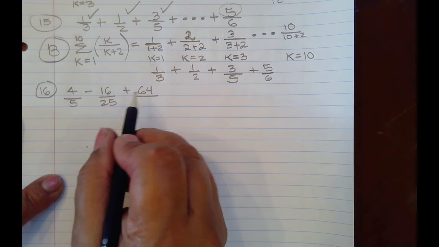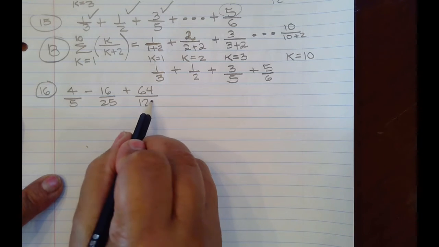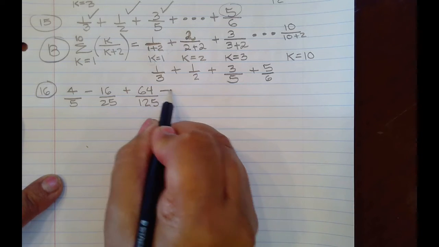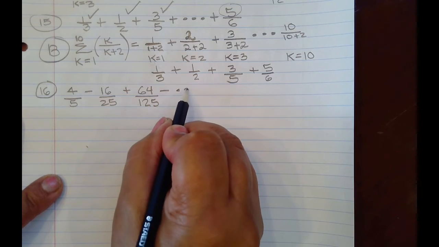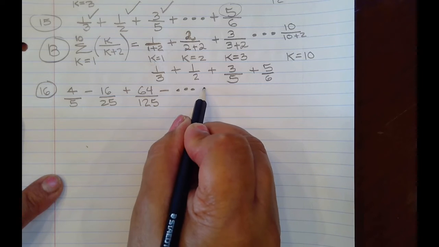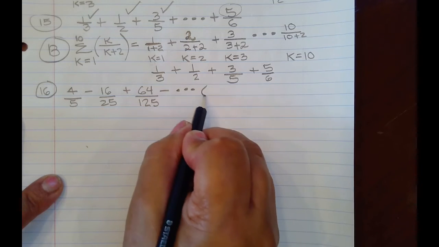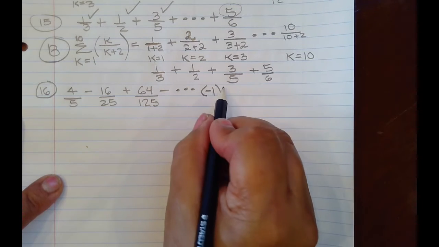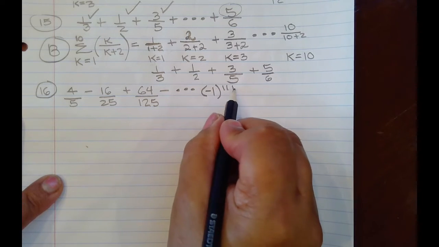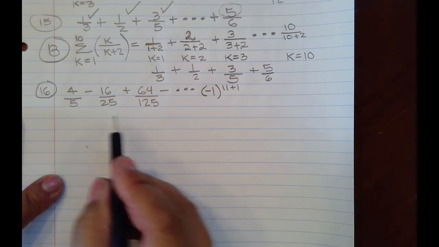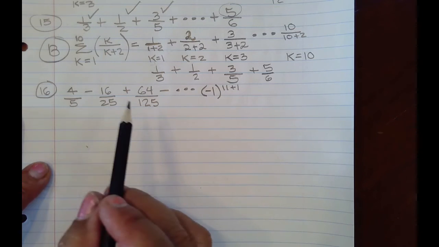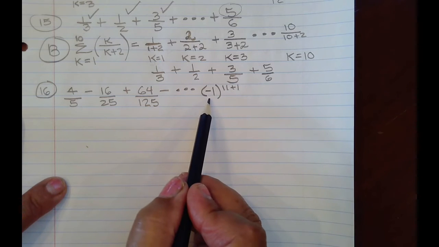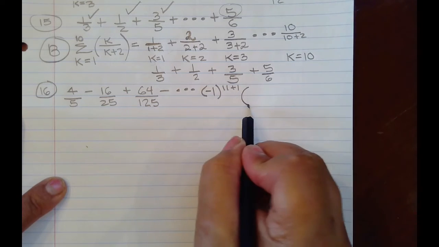Okay, so 64 over 125. It finishes like this. When they put a -1 out here, it's to have the signs alternate. Positive, negative, positive, negative. That's what makes them alternate like that, this -1 here. And then it goes like this.